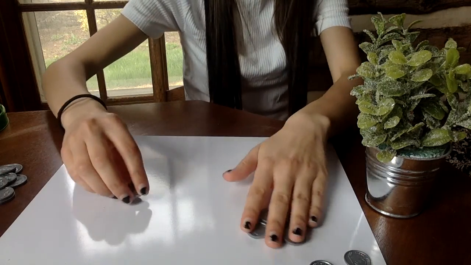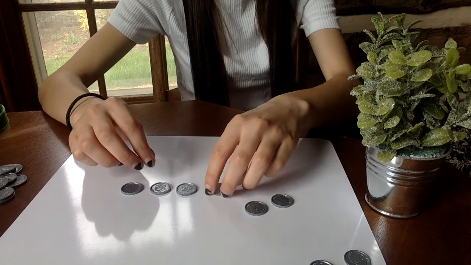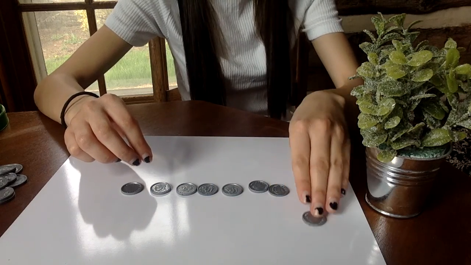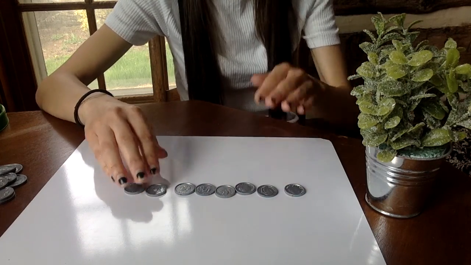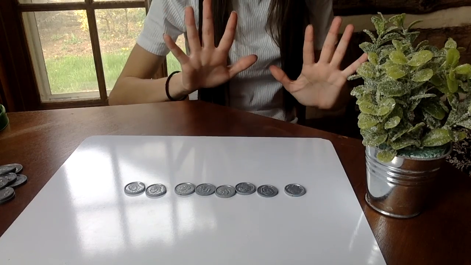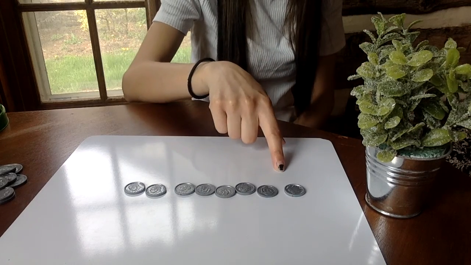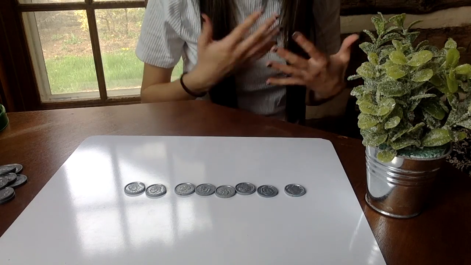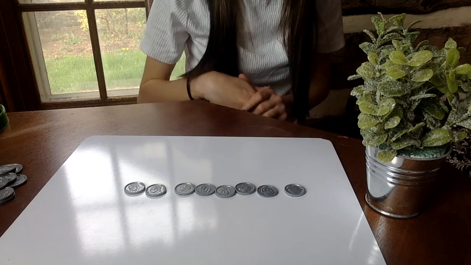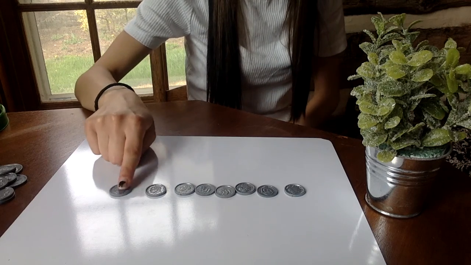All right, so let's count our dimes all together now. So I have 1, 2, 3, 4, 5, 6, 7, 8 dimes here. So remember, when I have dimes, I need to count by tens, right? So I can say I have 8 dimes, but that doesn't tell me how much money I have. I need to count them first. So let's count by tens to figure out how much money we have.